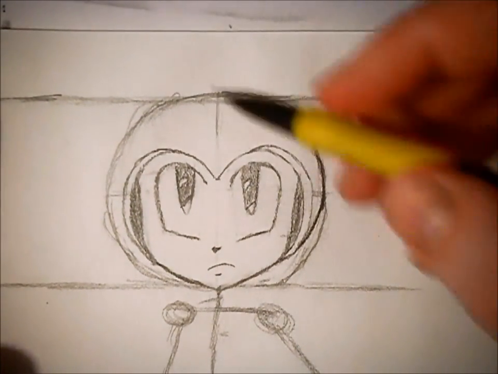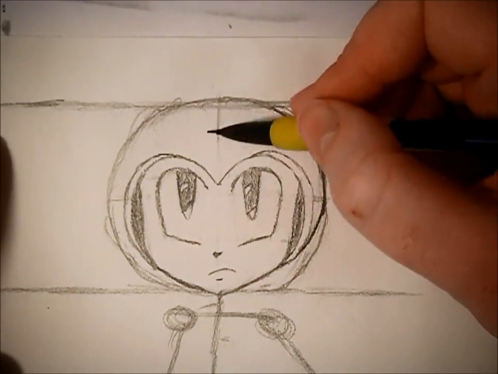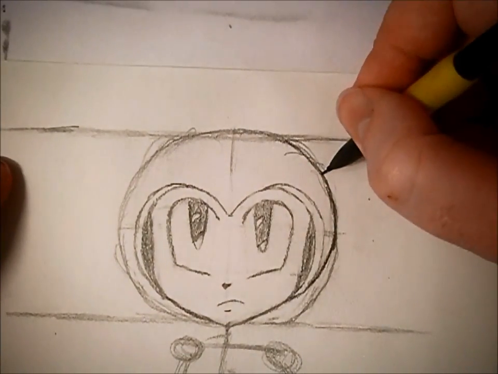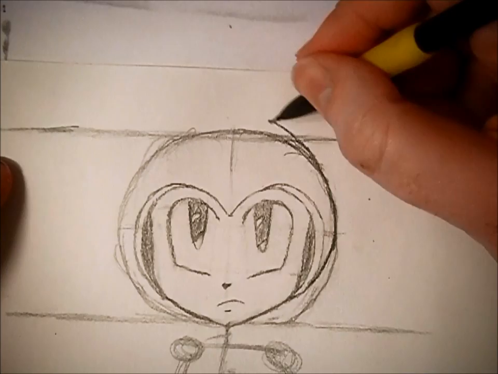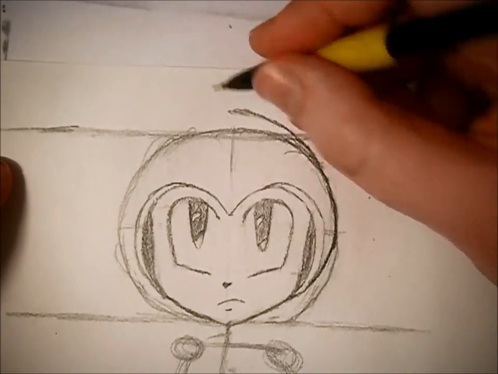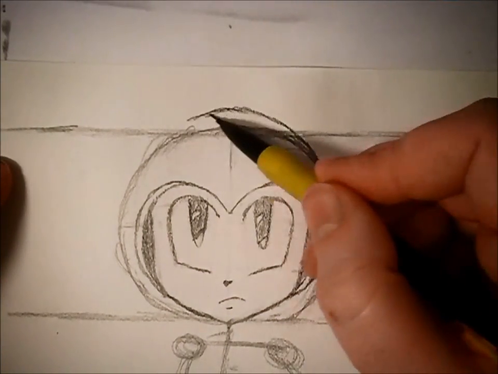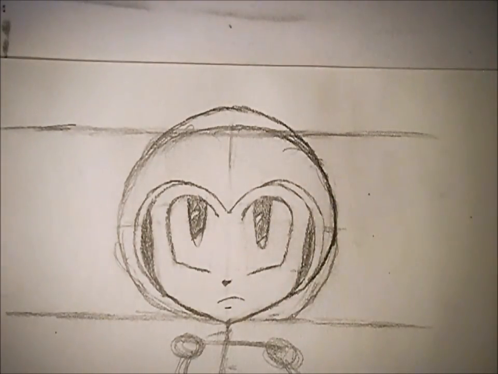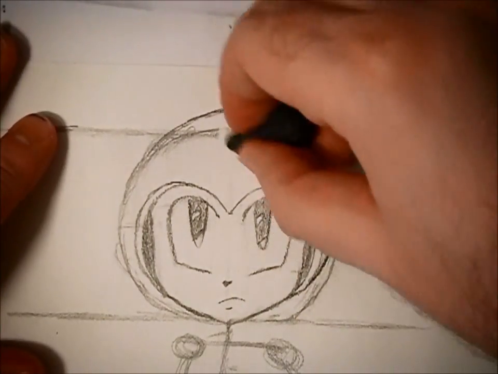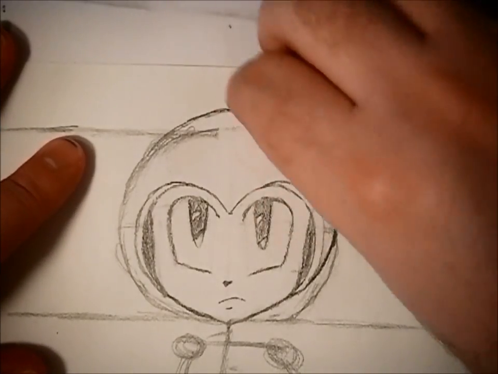Now I'm noticing honestly that on mine, this part is looking a little bit too flat up here. Yours might not, but I'm going to make that curve a little bit more of a gentle one, and not quite so massive, not quite so steep on the top here. You can see what I mean if I go ahead and erase this out here.